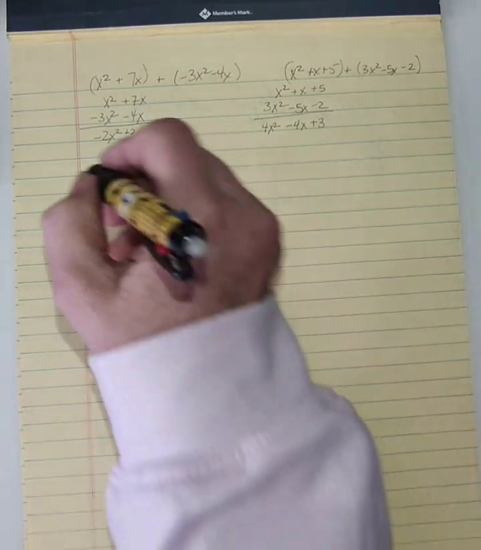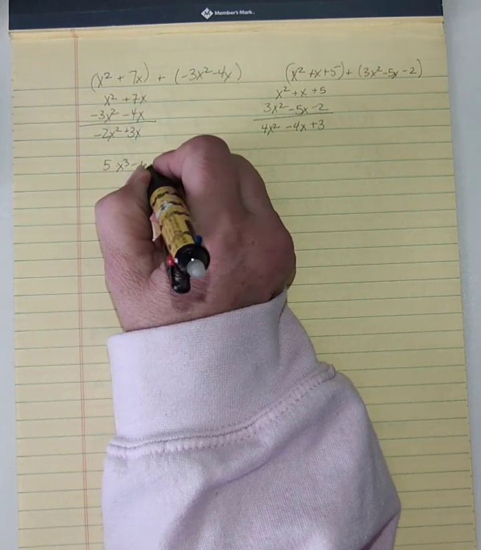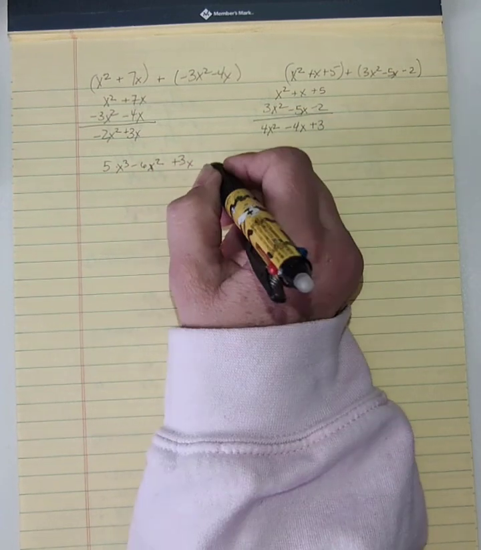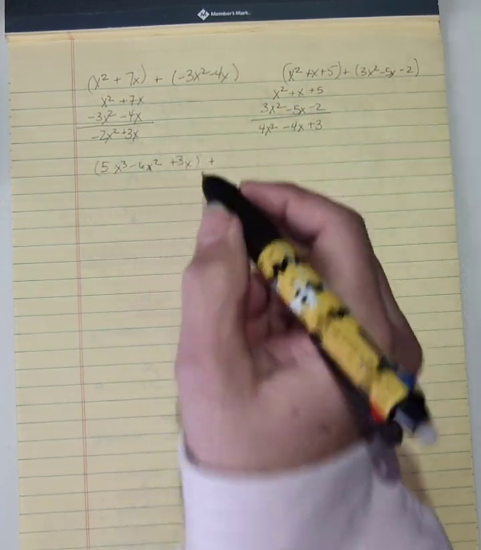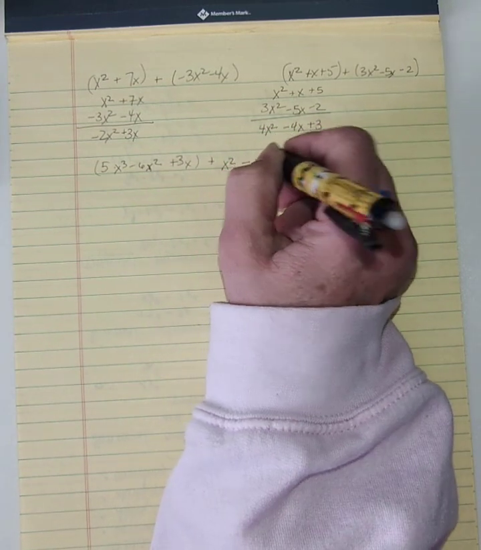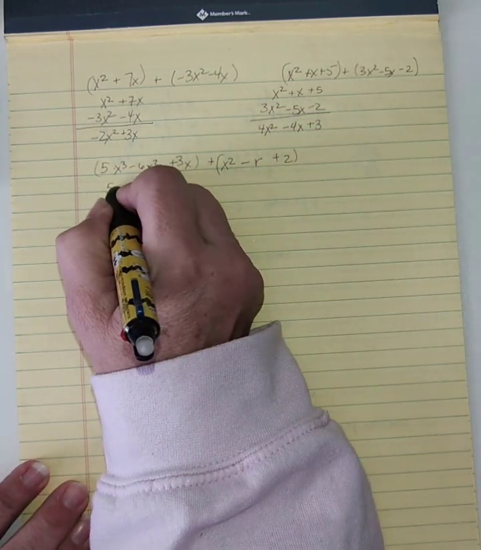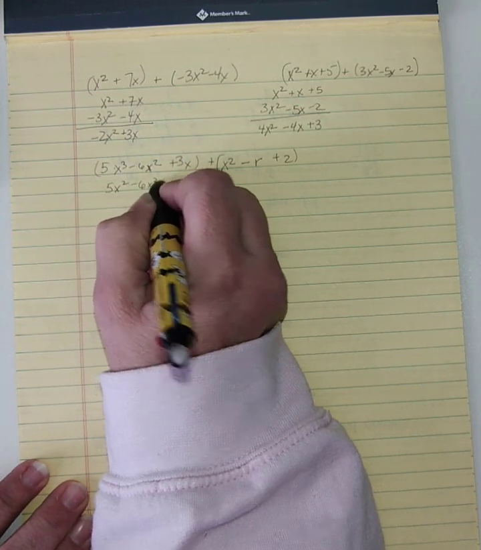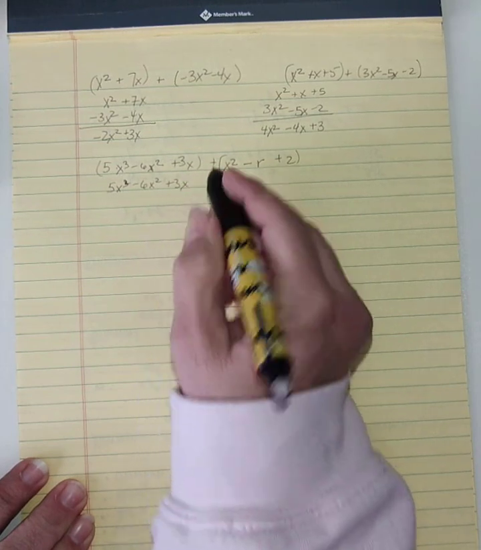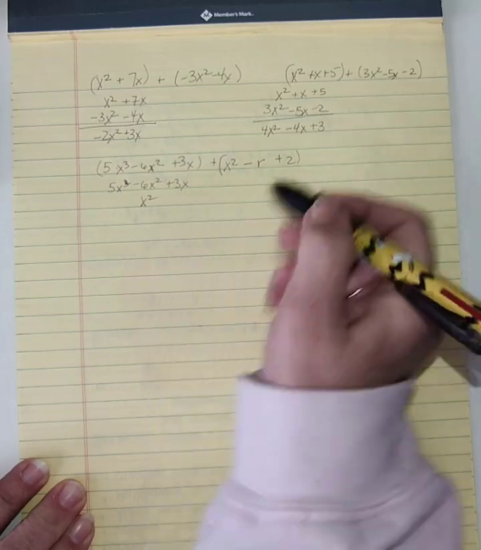I could have something like this, where I have 5x to the third minus 6x squared plus 3x, and I want to add to that x squared minus x plus 2. So if I stack this, I'd have to note in here, I have 3, 2, 1, and then no x's. And then this one, it starts with the x squared. Oh, and that should be an x.